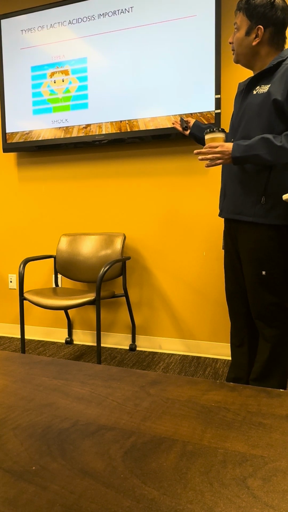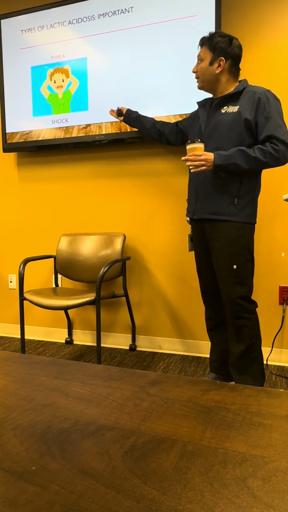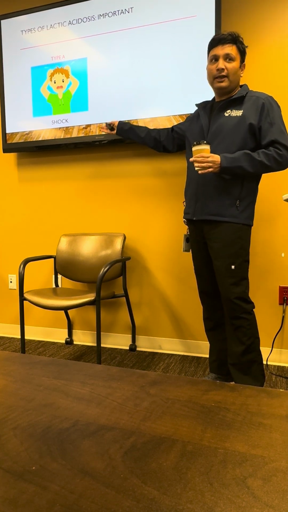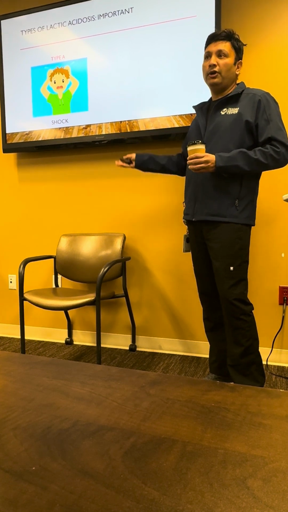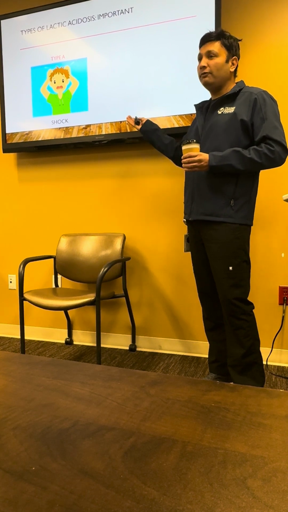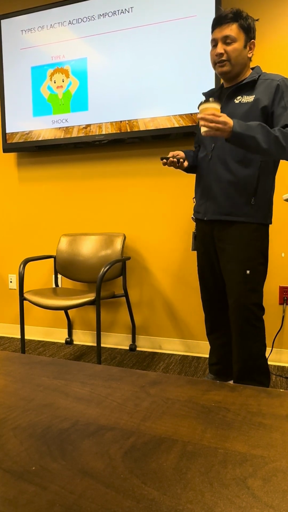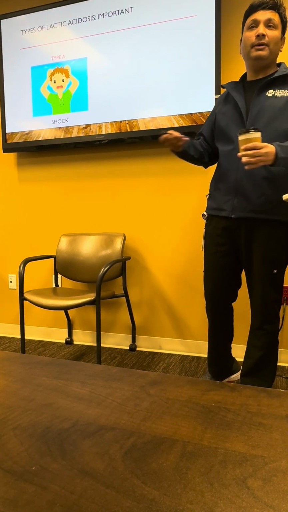This is the important part. What are the types of lactic acidosis? Type A is the one that we talked about, the classic one. It's related to the shock itself. Everything we do, we look for whether it's type A or not. That's the key determinant in our head: is it related to hypoperfusion or is it something else?